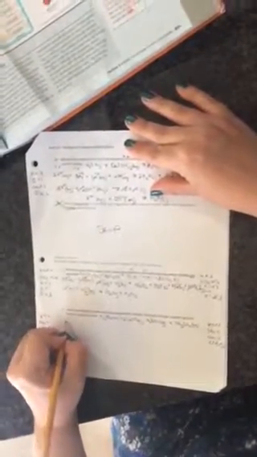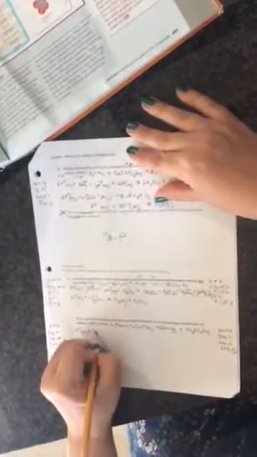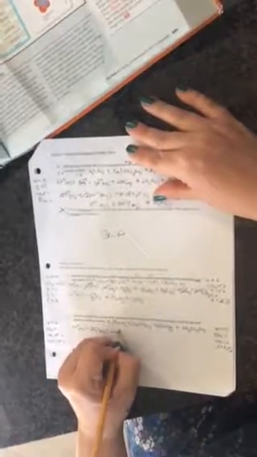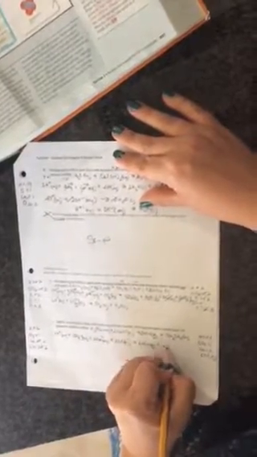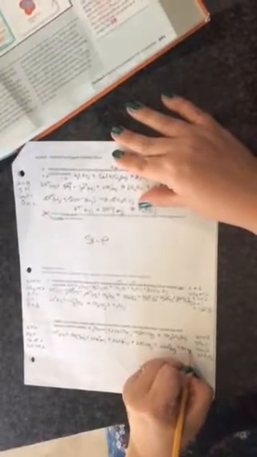So complete ionic: 2H+1 aqueous plus SO4 -2 aqueous plus 2Na+1 aqueous plus 2CN -1 aqueous goes to 2HCN gas plus 2Na+1 aqueous plus SO4 -2 aqueous.